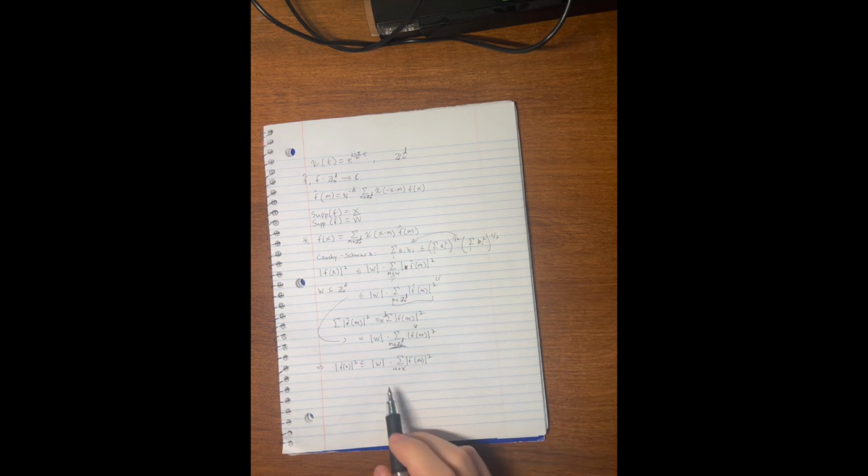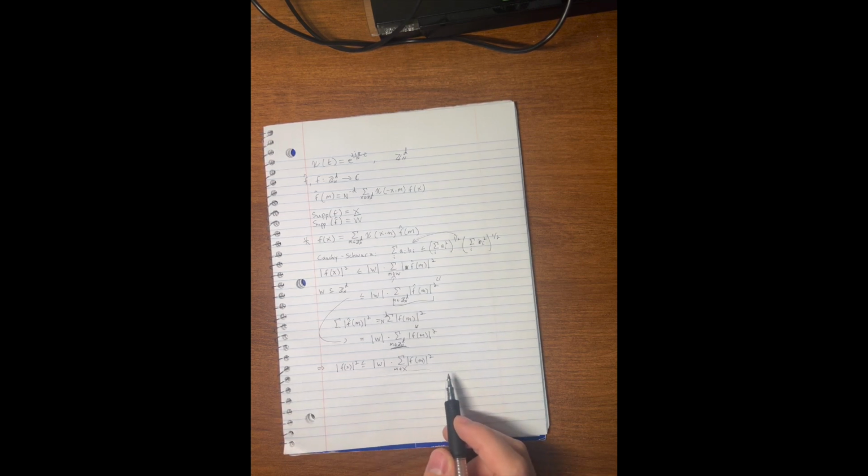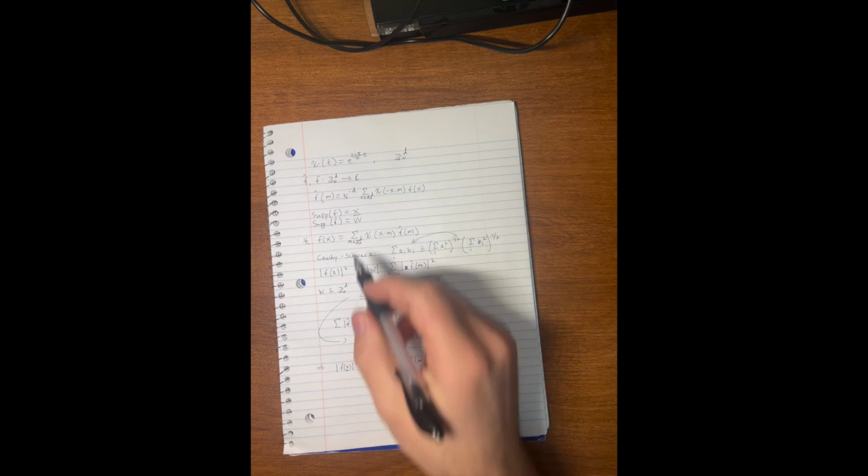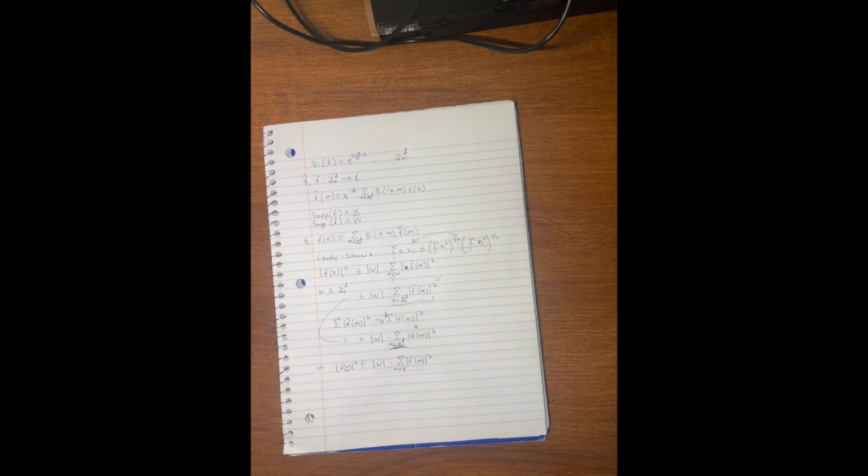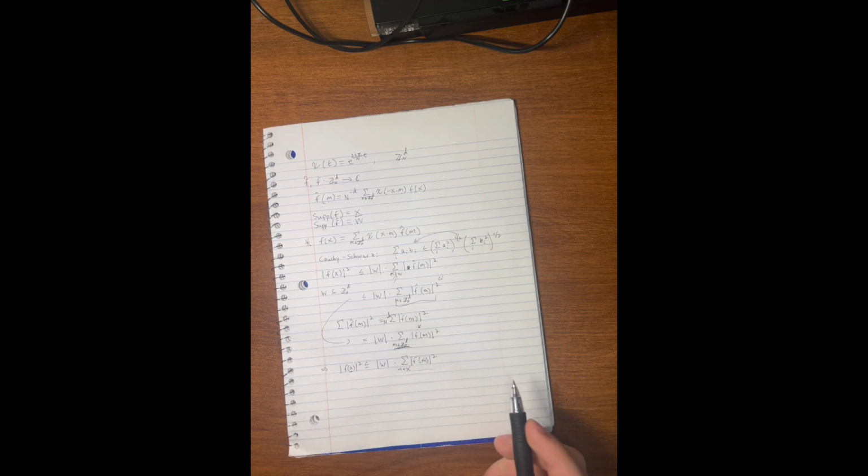But this is just a constant, right? This doesn't depend on little x. Maybe that's a bit confusing notation; maybe we should have called that something else. Anyway, what we notice here is we could just sum over both sides, and we'll be summing a constant on the right-hand side, and we'll be summing modulus f of x squared on this side.